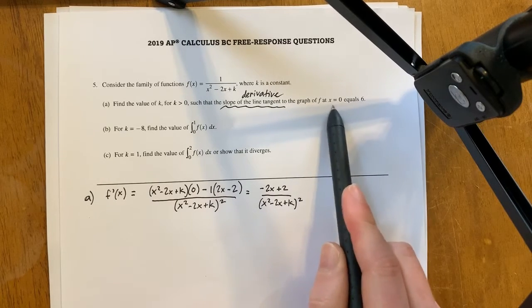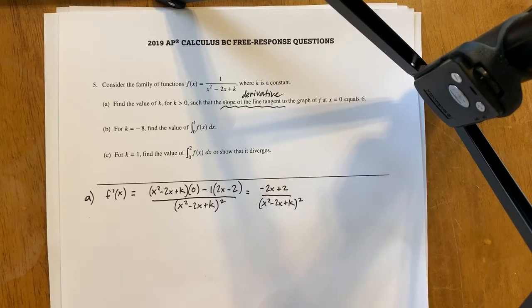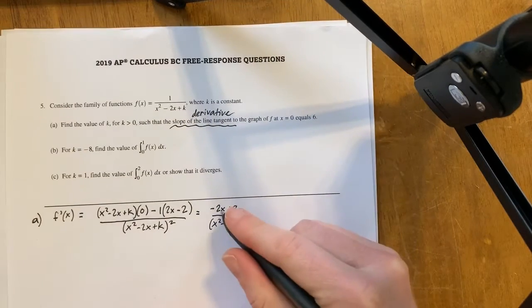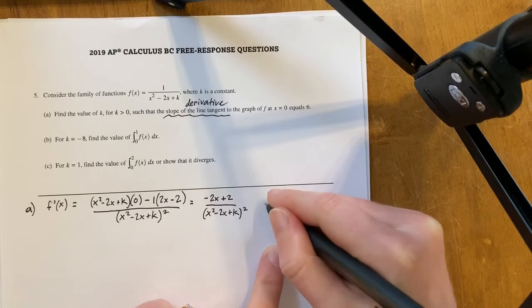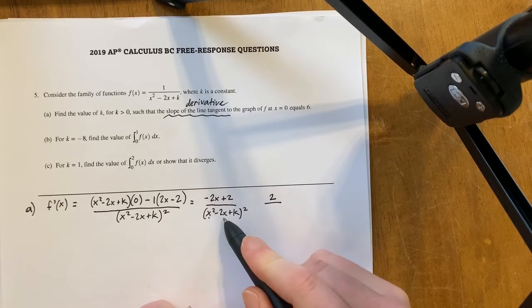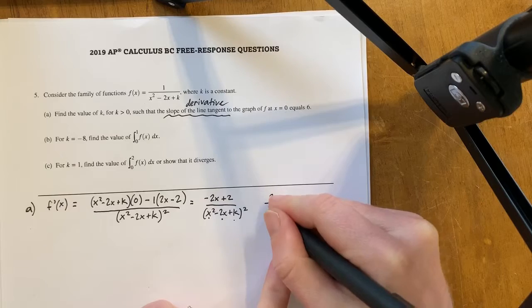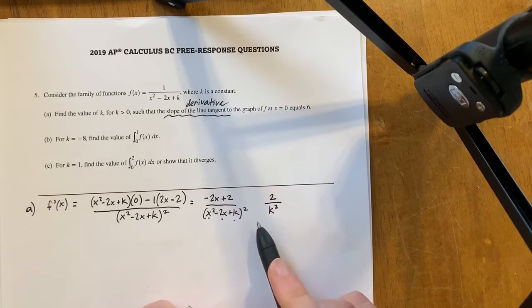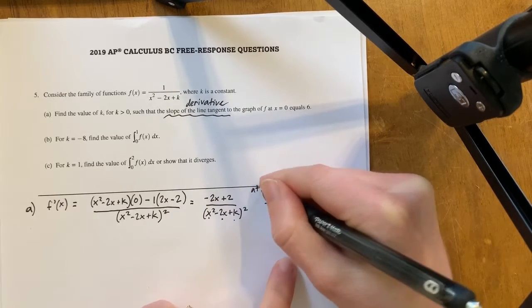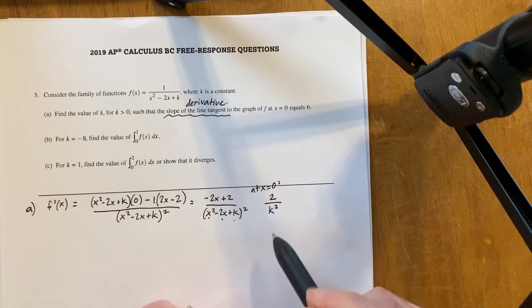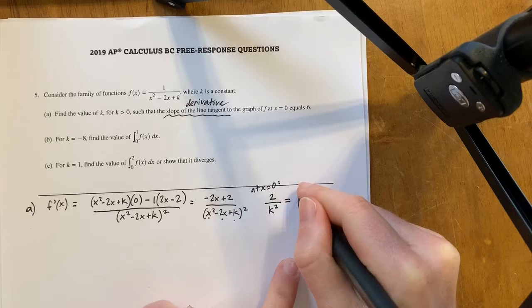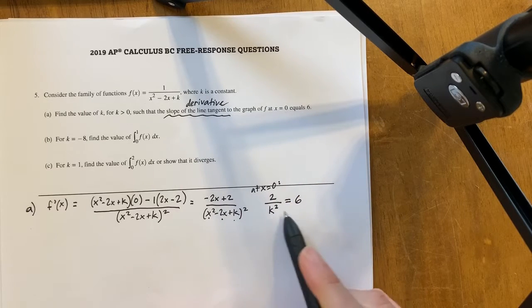So x equals 0, I'm going to plug in 0 for x. So I'm going to have negative 2 times 0, that's 0, plus 2. This will be 0 minus 0 plus k, so that's just going to be k squared. So that's at x equals 0. And then I need that to equal 6, so I'm just going to put equals 6. And then I'm going to solve for k and see what I end up with.